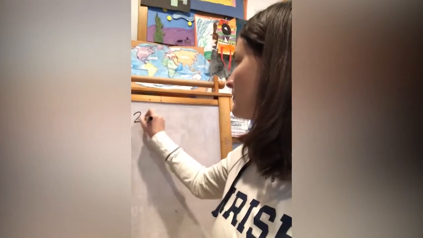I wanted to do just a little bit of division with whole numbers and fractions before you go on spring break. So I'm going to keep it kind of basic today, but I want you to take a look at this problem.